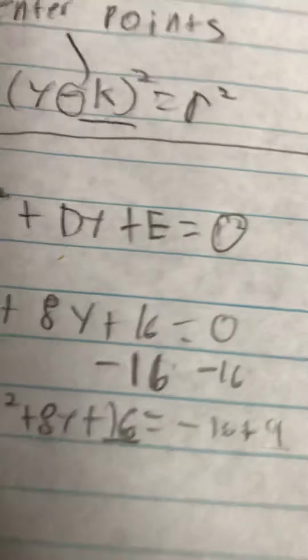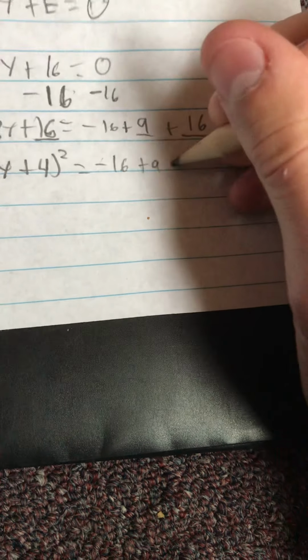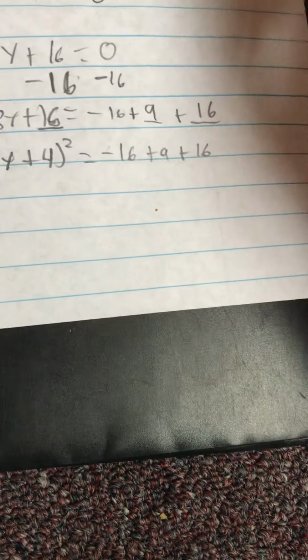Anyway, so what times what gets you 16, but also gets you 8y? 4. Good job, Dylan. (y plus 4) squared equals negative 16 plus 9 plus 16.